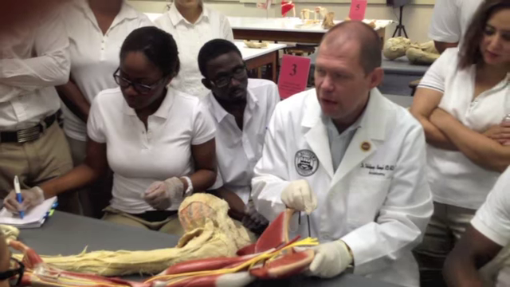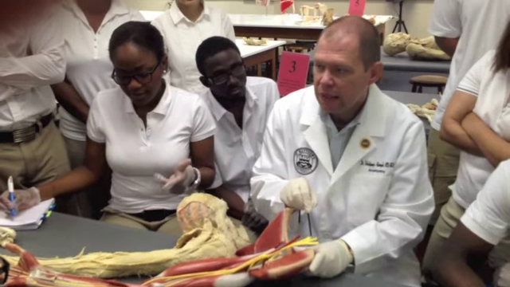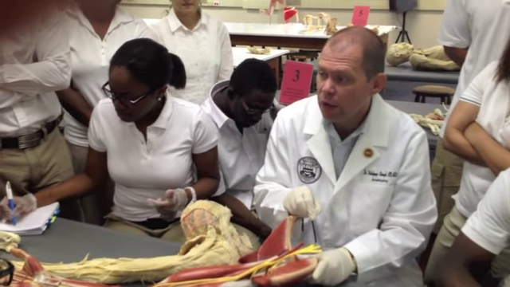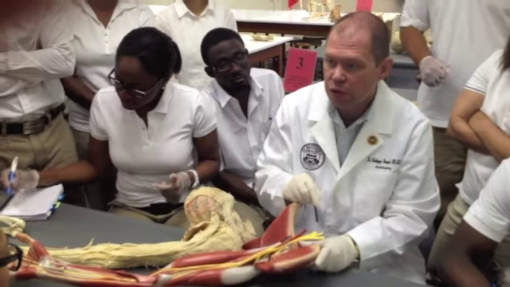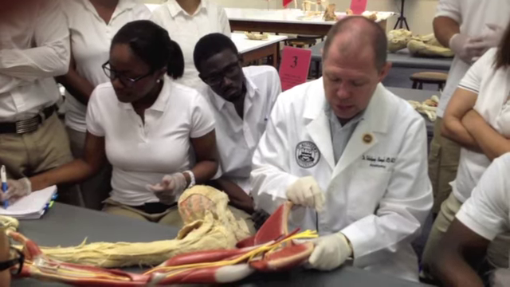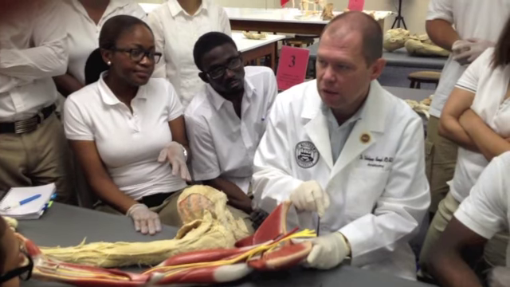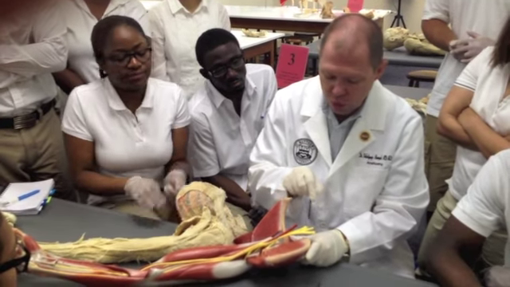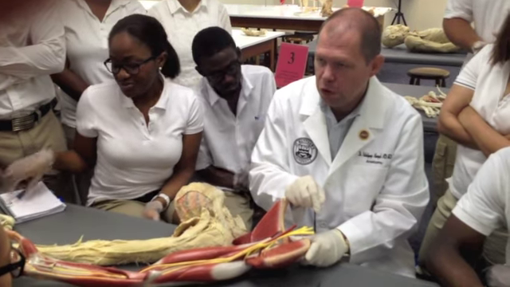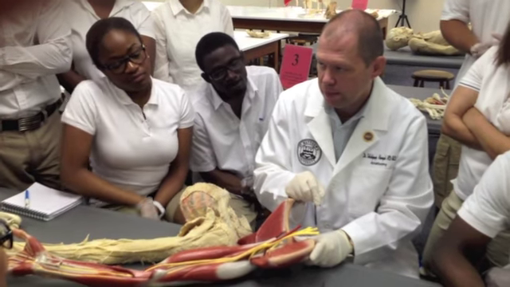So C5, C, what does it mean? Cervical, related to the neck. C5, C6, C7, C8, and T1. What does T mean? Thoracic. So the lower 4 cervical and the first thoracic collectively form the roots of the brachial plexus.